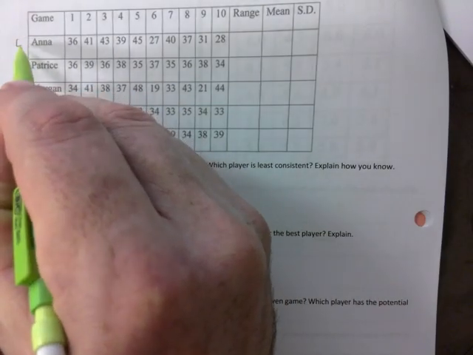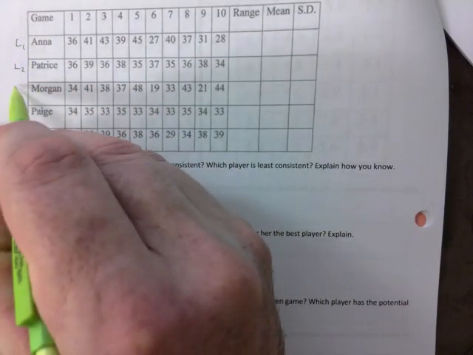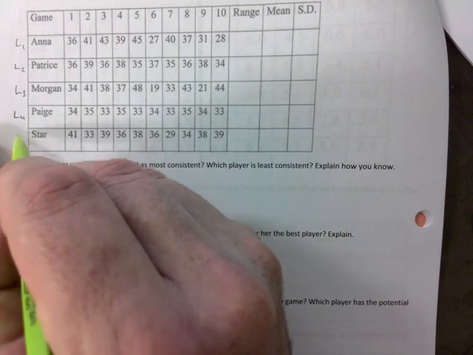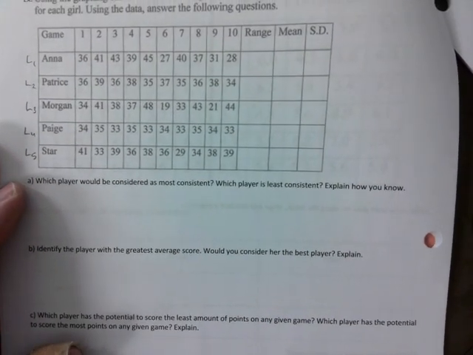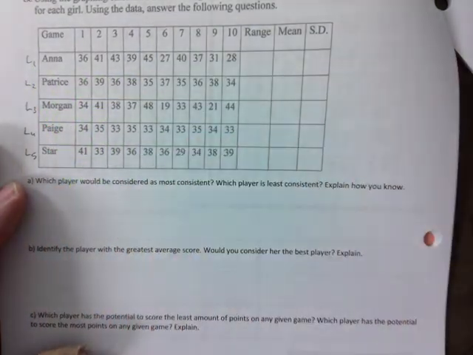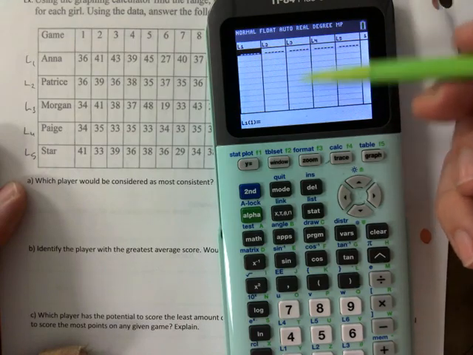So you go L1, L2, L3, L4. I don't want you to erase those data points. I want every single player in a different L, a different column.